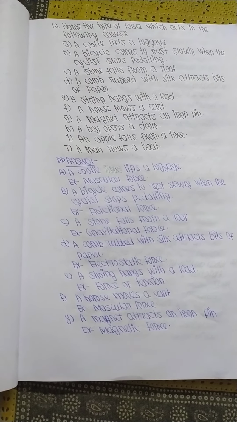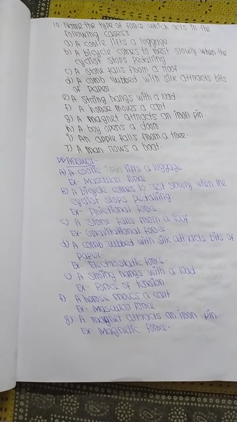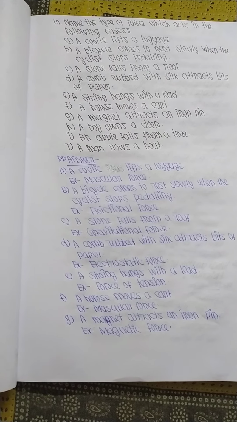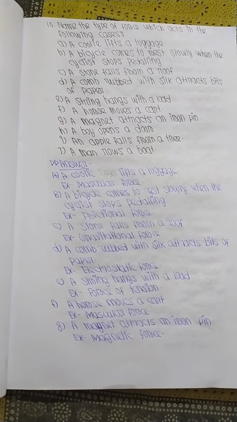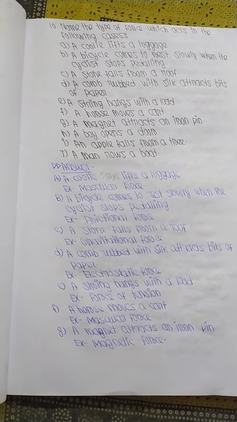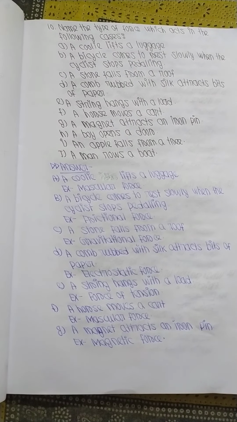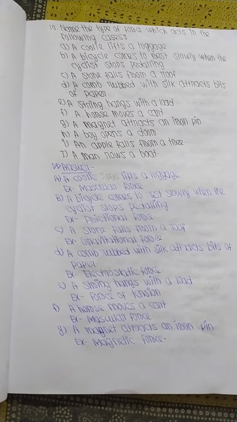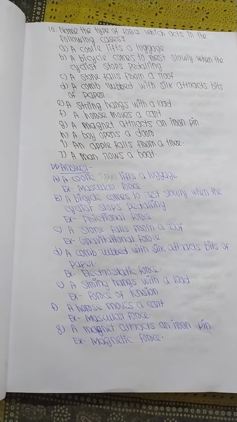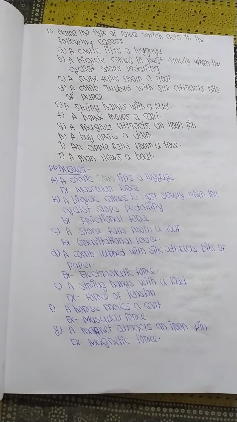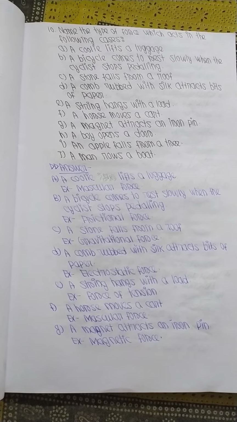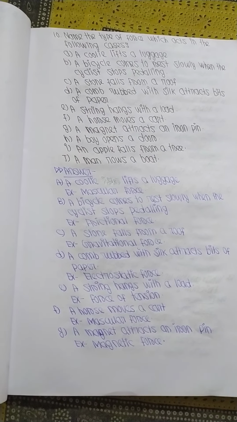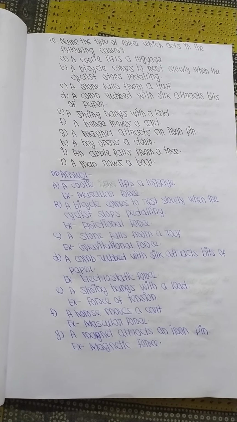Answer. A. A coolie lifts a luggage. Example, muscular force. B. A bicycle comes to rest slowly when the cyclist stops pedaling. Example, frictional force.